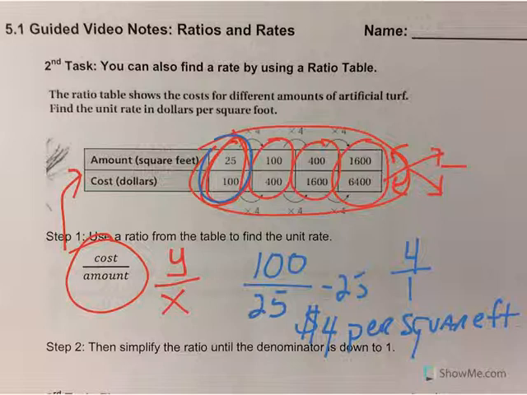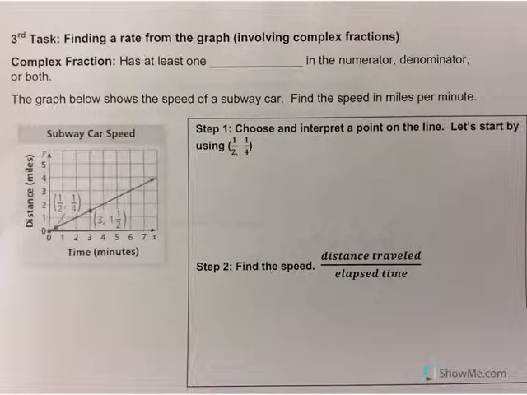All right, changing the rate to a unit rate. Denominator is 1. Complex fraction. So everything remains the same with what we've been doing. A complex fraction has at least one fraction in the numerator, denominator, or both. So if we look at the graph there, they give us two ordered pairs, 1/2, 1/4, and 3, 1 1/2.